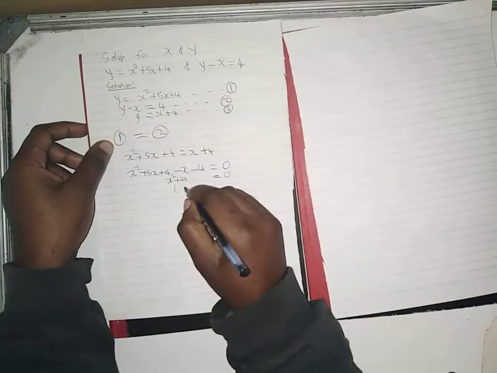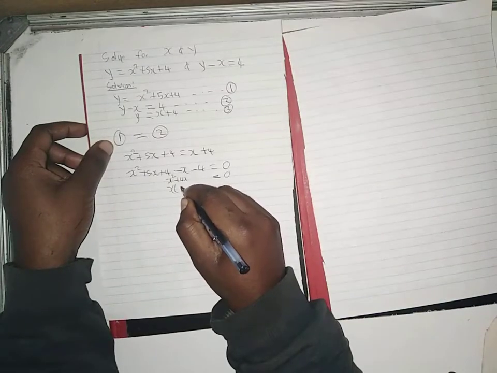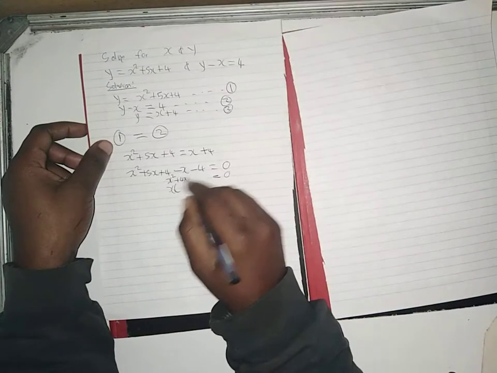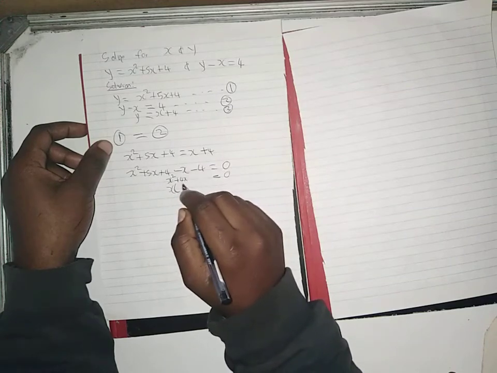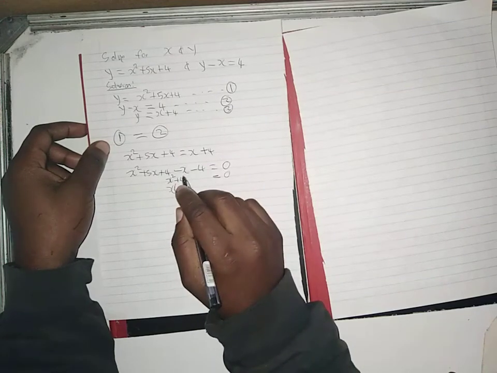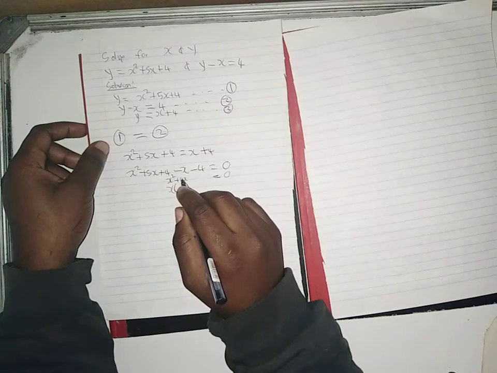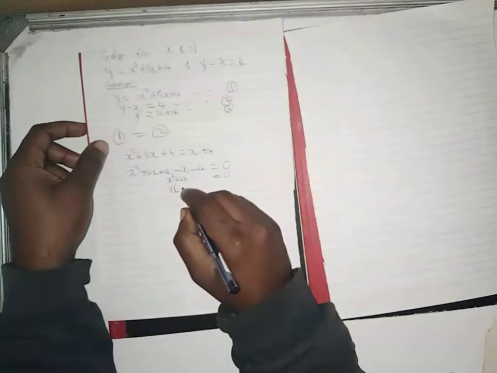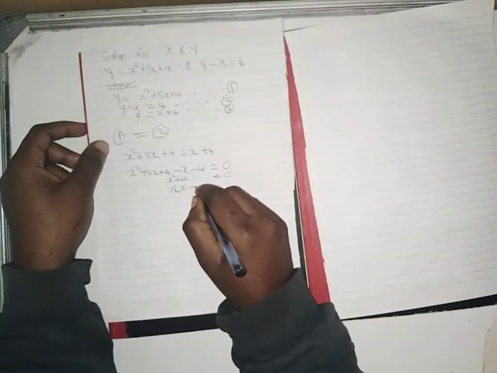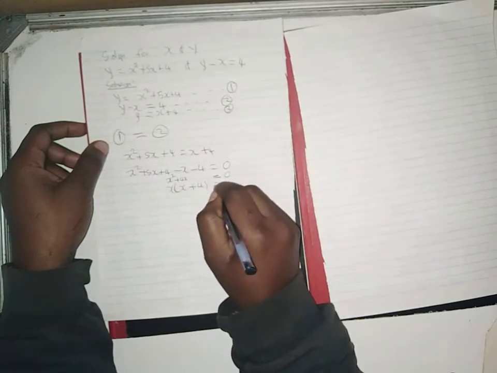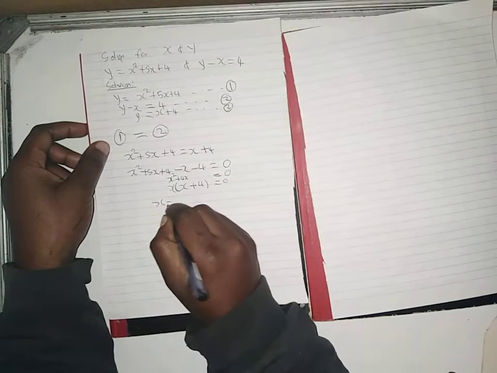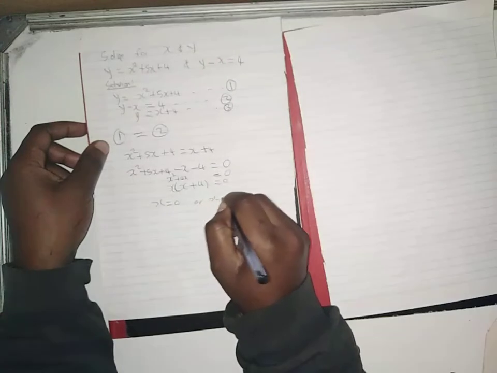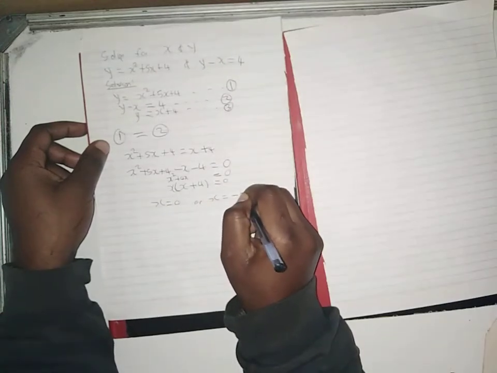Guys, we're just lucky that we got a nice function here. Sometimes you can get a terrible function and then you have to find factors and all of those kinds of things. In this case, you've got x(x plus 4) equal to 0, so x is equal to 0, or x is equal to minus 4.